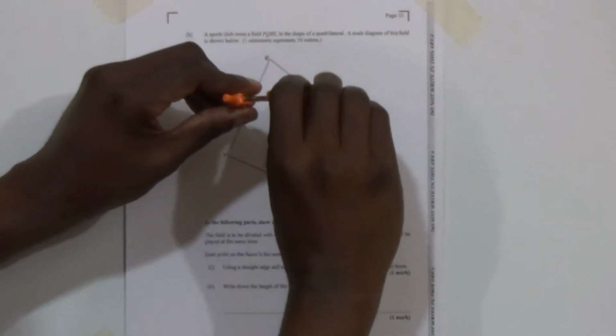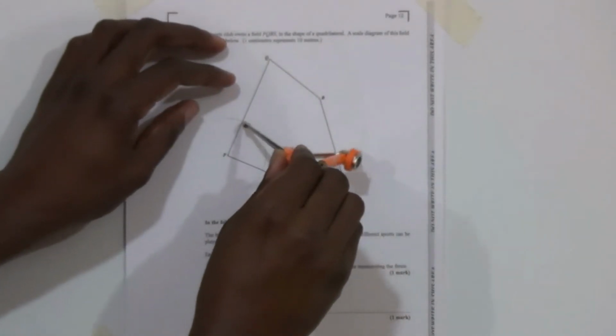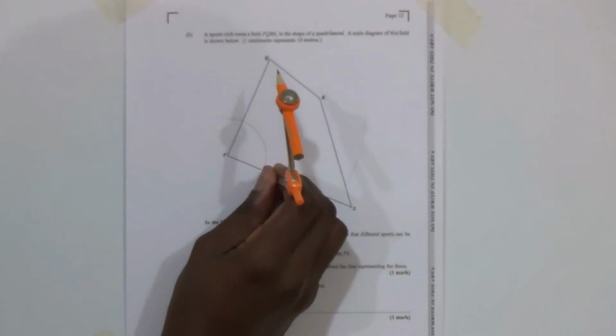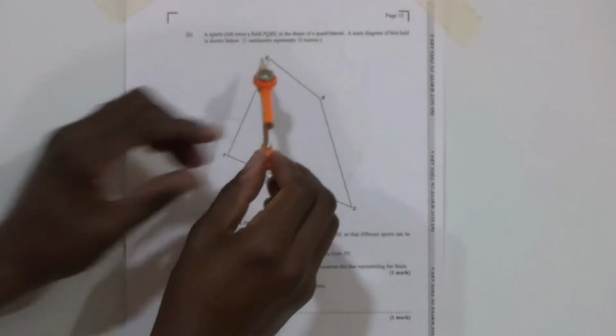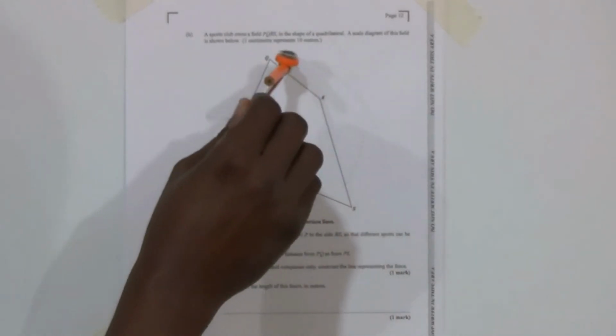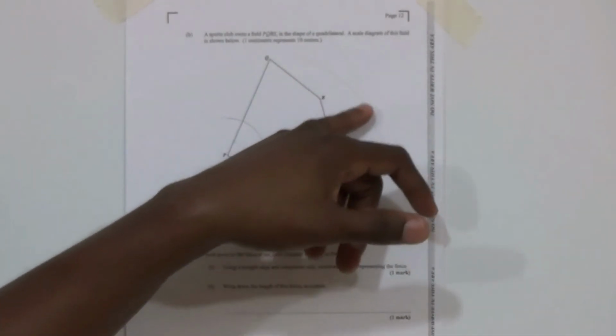Alright, open it out a little bit. Arc, one arc there, and then you come on this side, and you make another arc here. Alright. Of course, the point of intersection here is what will give you the bisection of the angle.